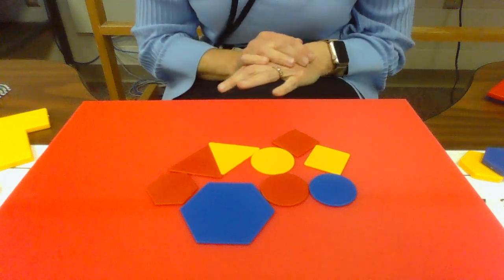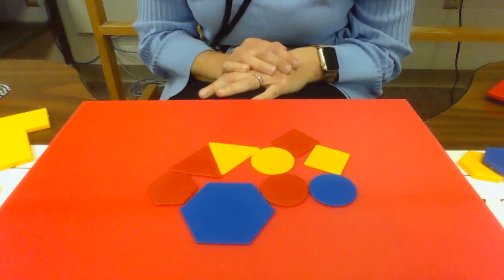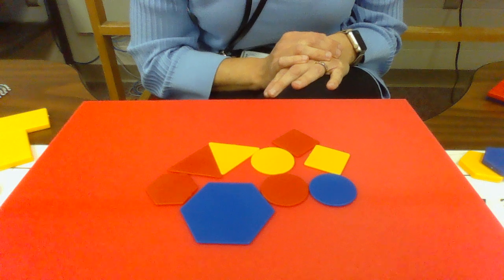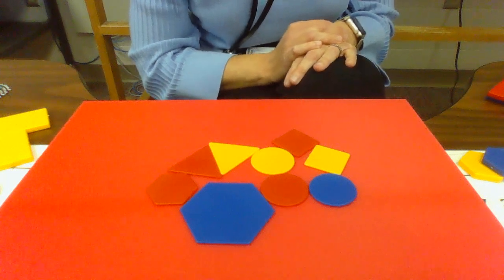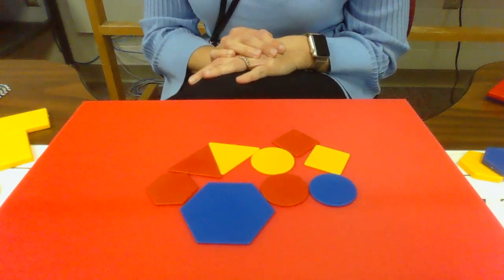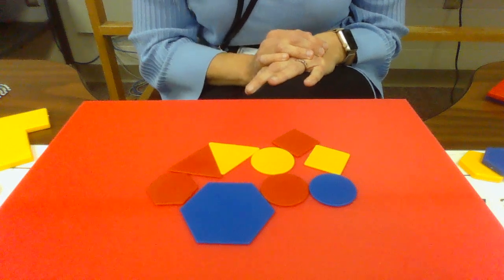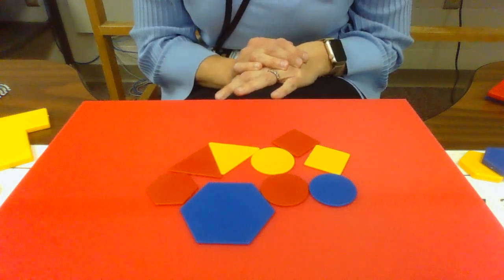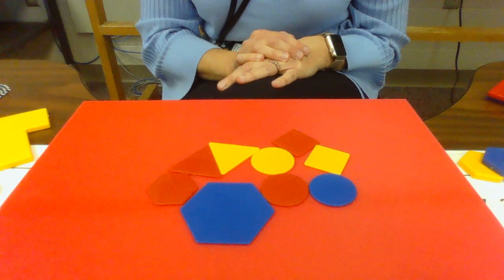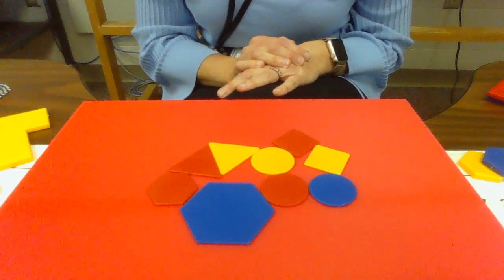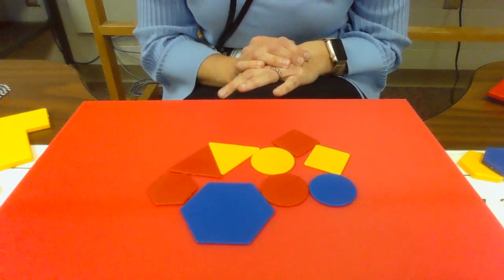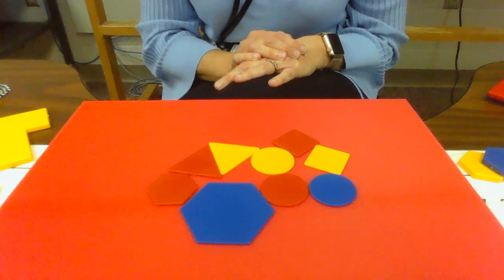So I hope you enjoyed this little sorting activity. I hope you were sorting right along with me. And remember, as I said before in some other previous videos, you can do these kind of activities at home too, maybe playing with some of your blocks at home. You could be thinking about attributes or ways that you could sort your blocks at home with the things that you might have.